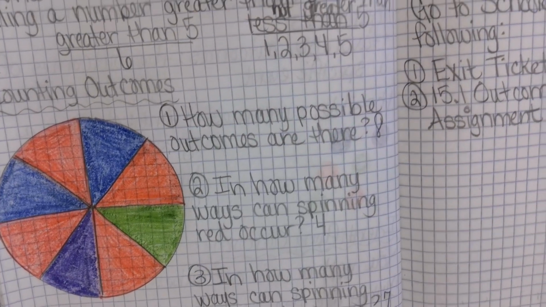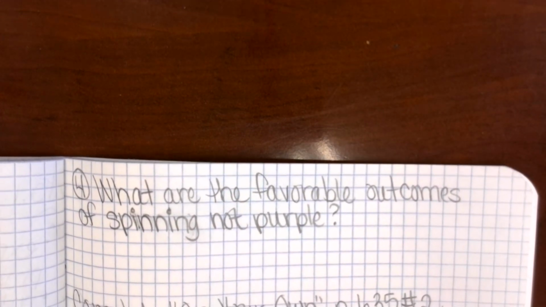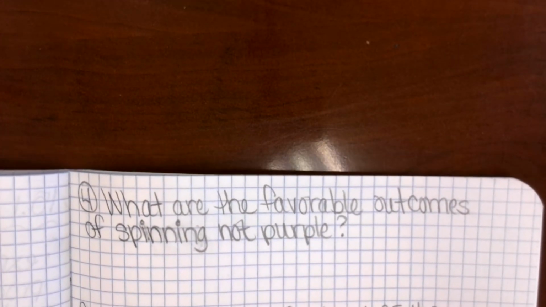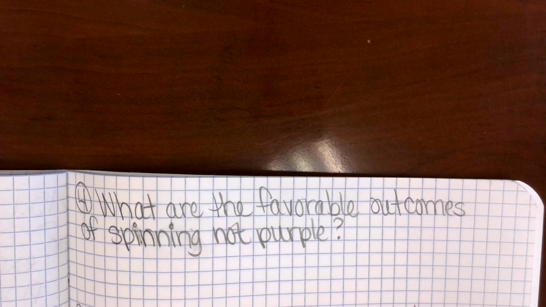Okay. All right, let's look at question 4. So you're still going to use that same spinner. So what are the favorable outcomes of not spinning purple? The favorable outcomes of spinning not purple. Okay, so I'm going to pause the video again. I'd like you to do the same and complete the question.